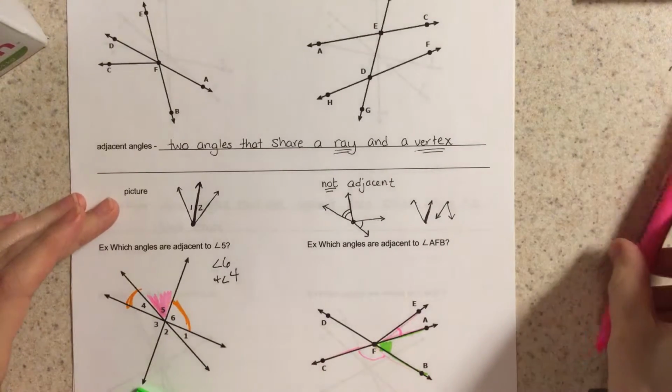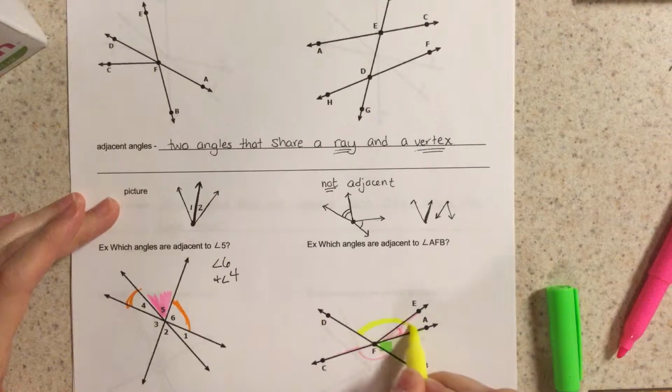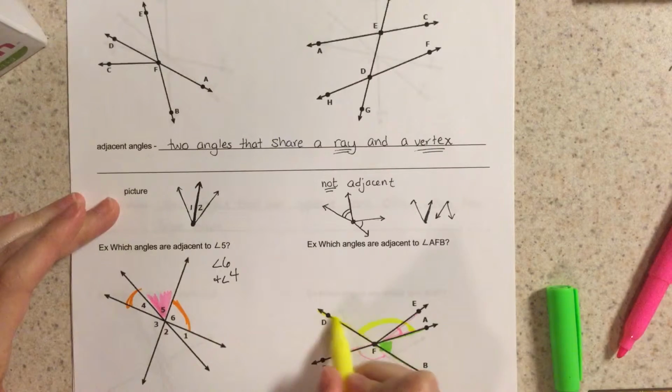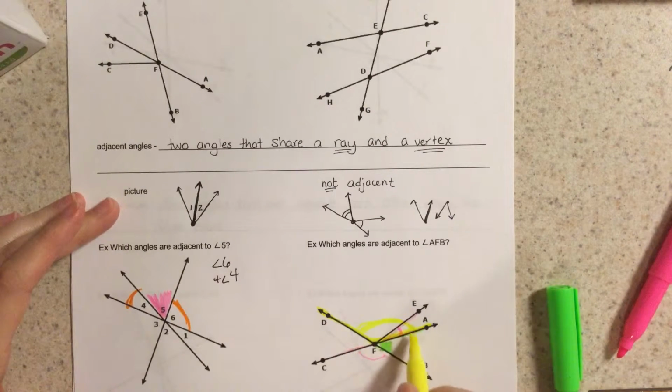There's also other ones in there that people miss. People miss that there's this big angle right here, angle DFA. See how that big angle is one big angle made up of two littler angles, but it's still next to and is a touching angle AFB. So you got to keep an eye out for bigger angles that could also be adjacent.